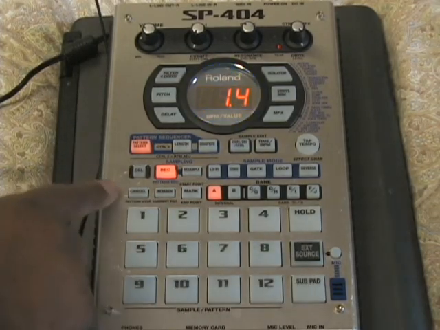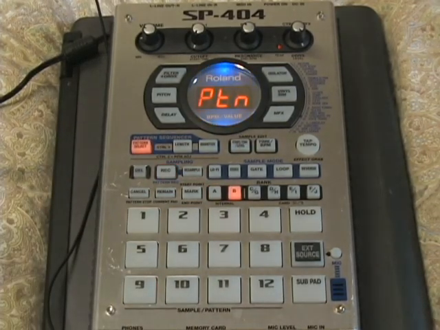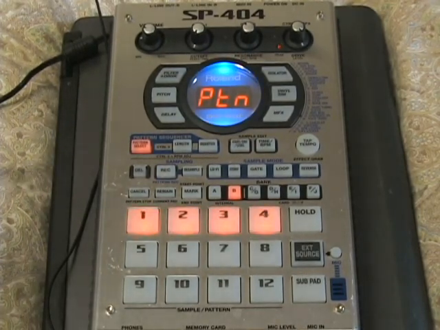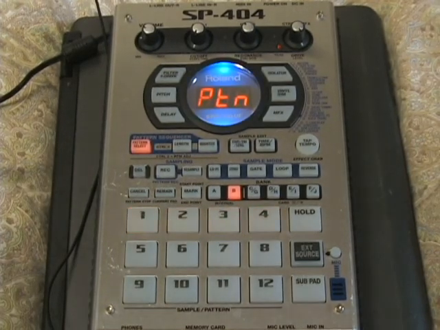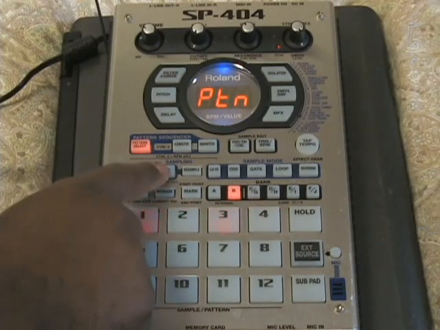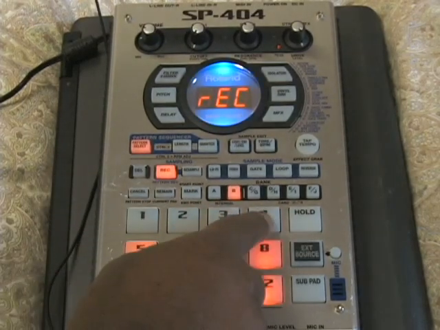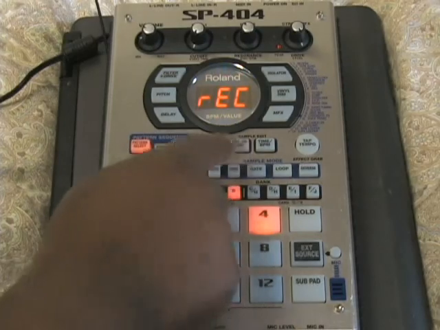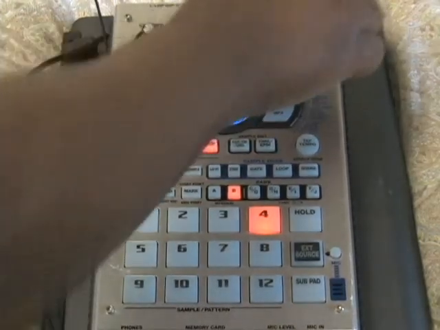Now what happened there, I'll press stop by pressing cancel, is that the pattern only played 1, 2, 3, 4, 1, 2, 3, 4. That was at the quantized value that we had set for this pattern, which was set to 4.